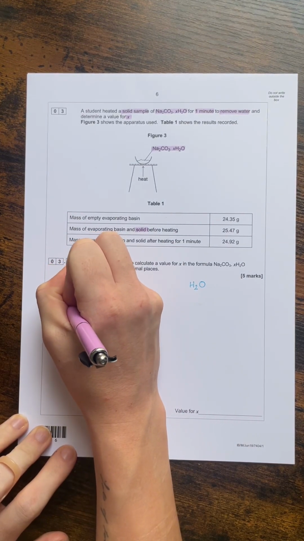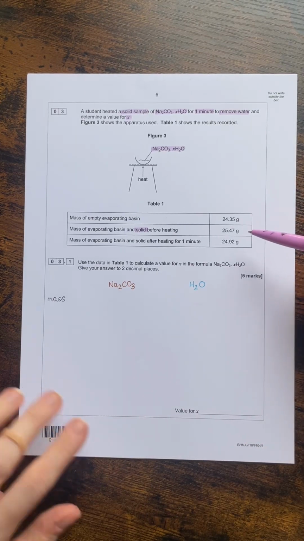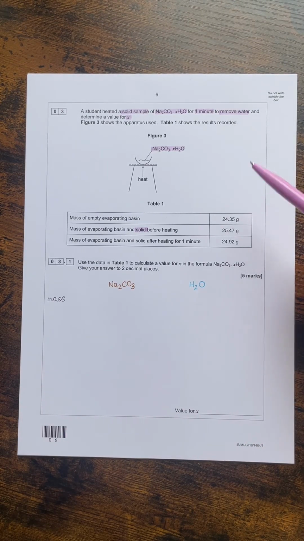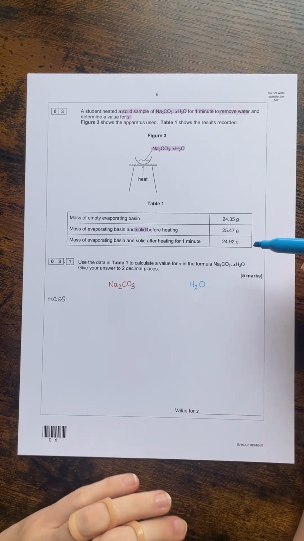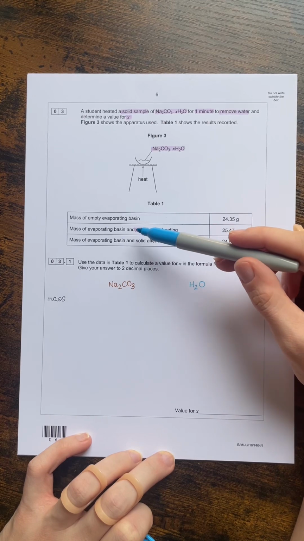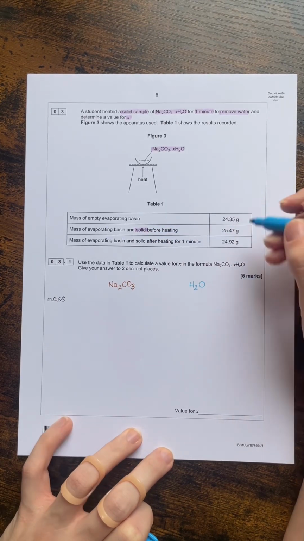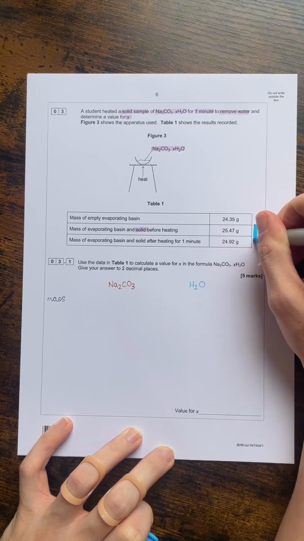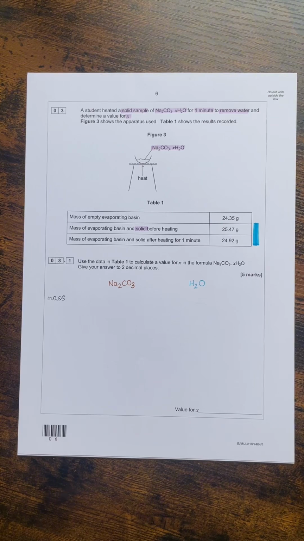And the first thing we need to work out from the experimental data is the mass of these two things. So this is where we've got to think really carefully about what data in the table we're going to use. So I think the water one is a bit easier to see. We've got the mass of the solid before we heat it, the mass of the solid after we heat it for a minute. The difference in those two numbers is going to tell me how much water has been evaporated.